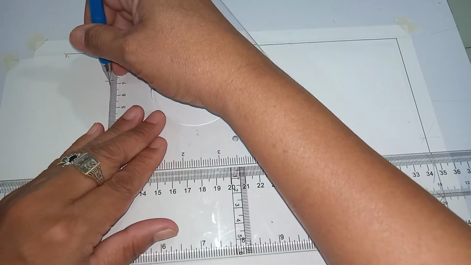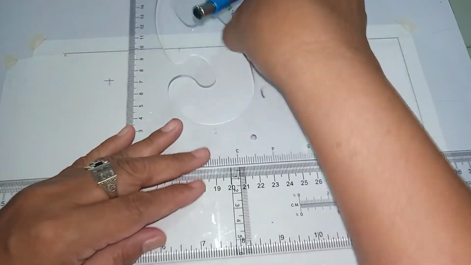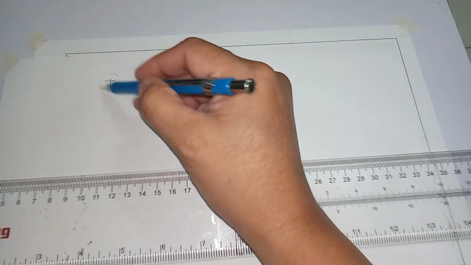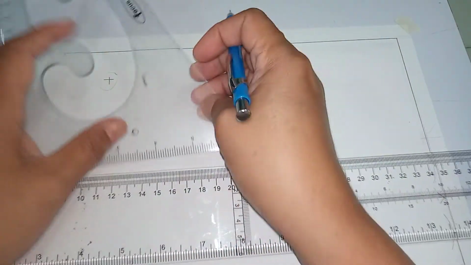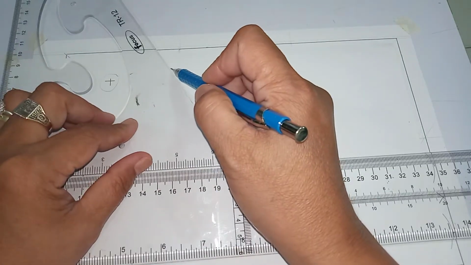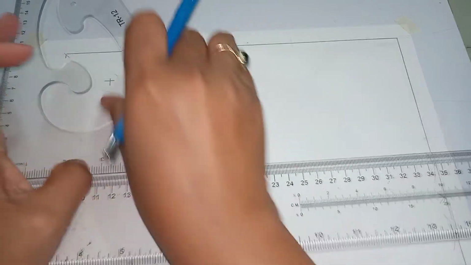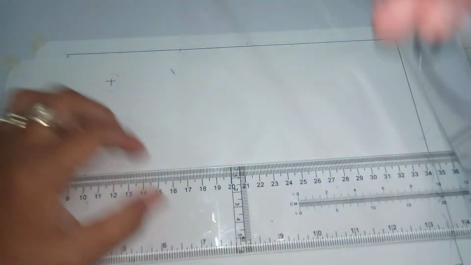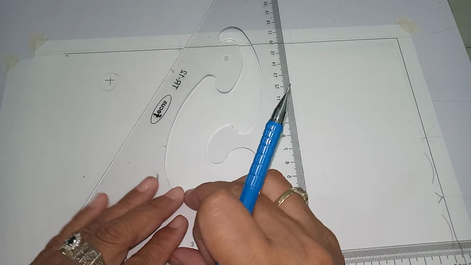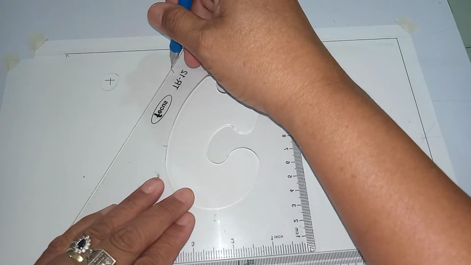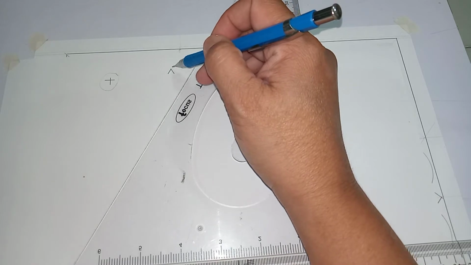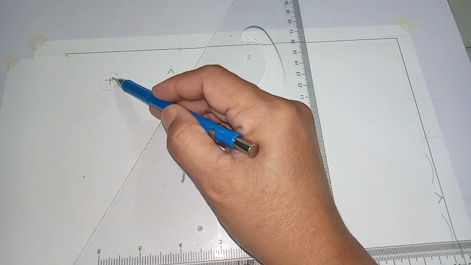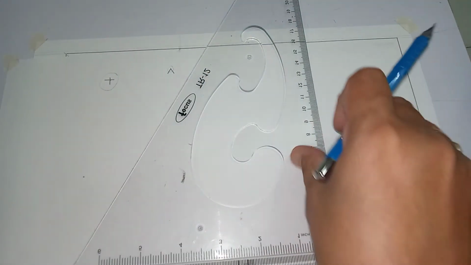I have here a representation of a point as a cross, or else you may represent a point using this figure. Okay, so when these two lines intersect, you can find a point, this one and this one.